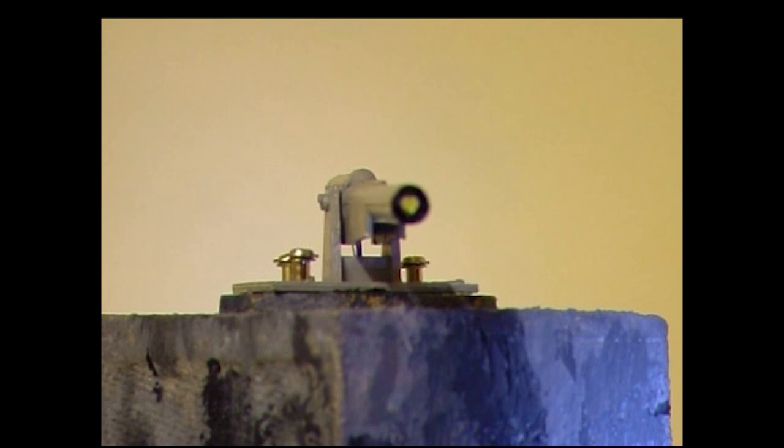Once again, the animation has been enhanced with both the use of lighting effects and audio.